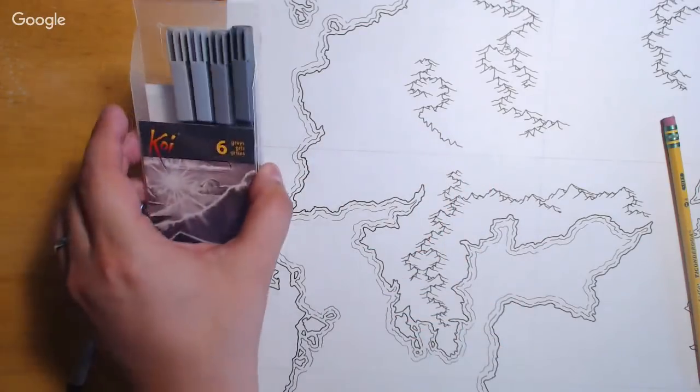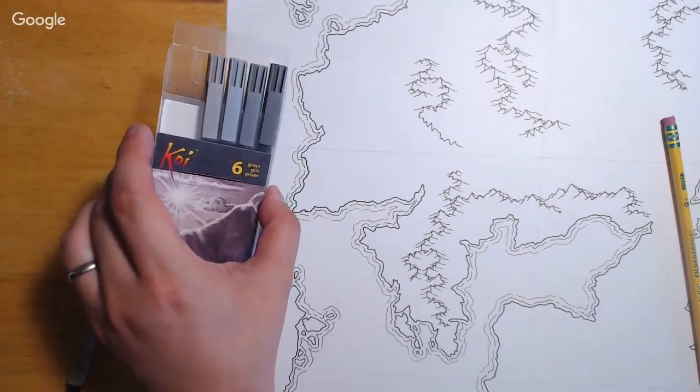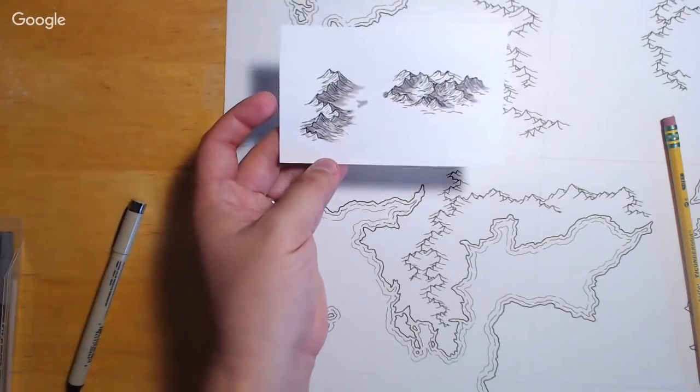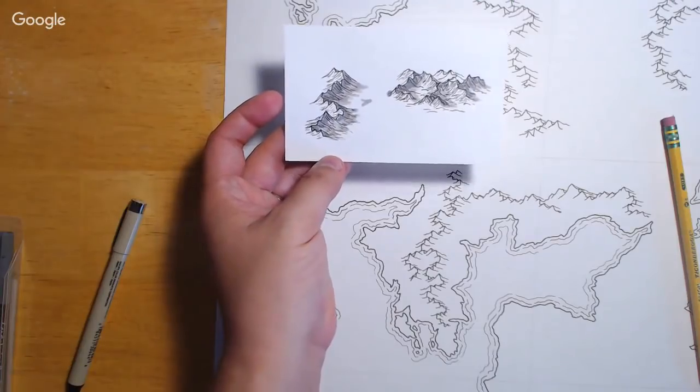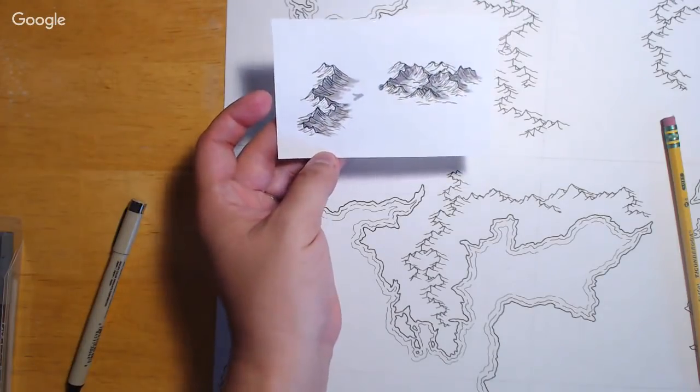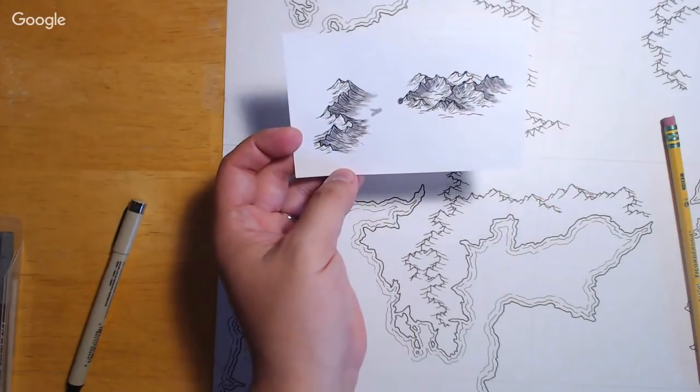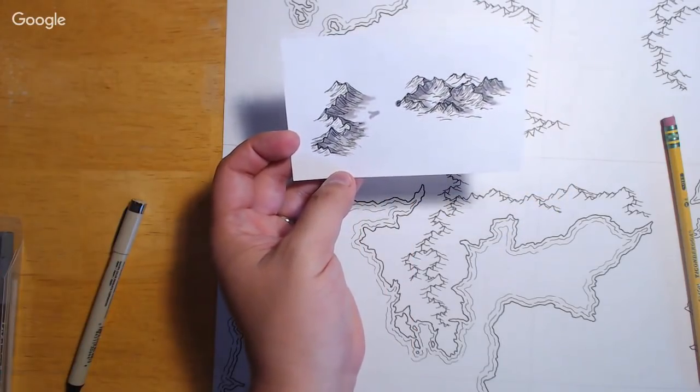Then I might use some shading pens as well to add more three-dimensionality. Something like this might be what I'd end up with. These are some practices that I've been doing, because that shading really does add a lot and makes them pop out a bit more.